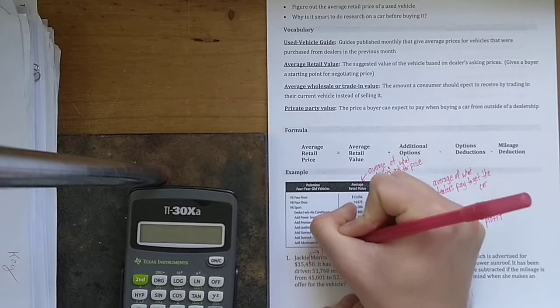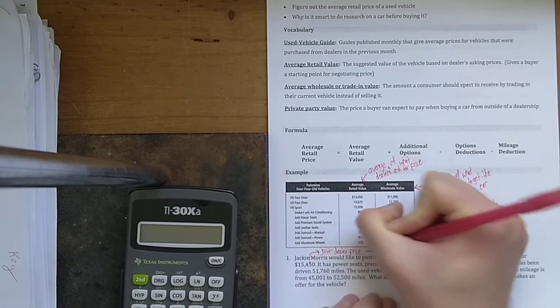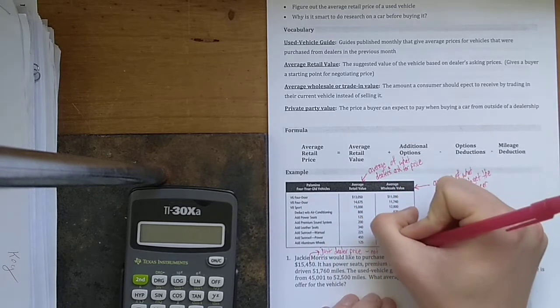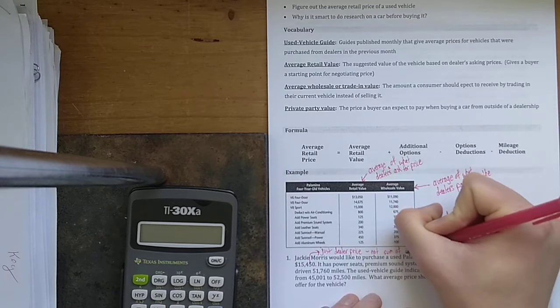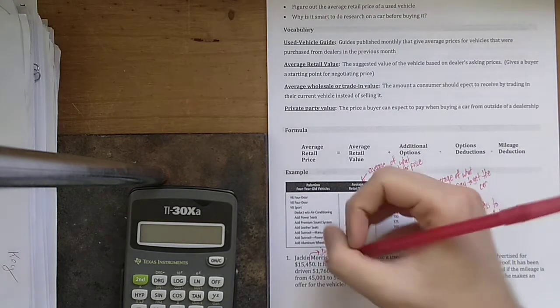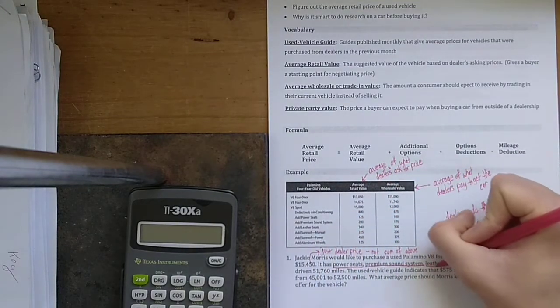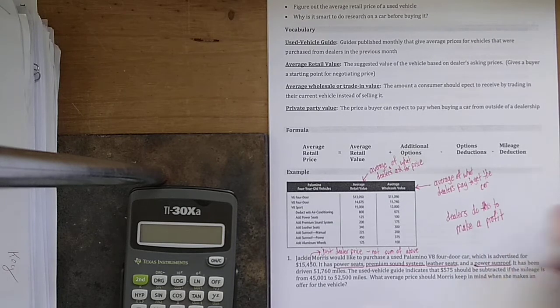So this is just the dealer price, not the sum of the above. That's just what the dealer is advertising at. It has power seats, a premium sound system, leather seats, and a power sunroof.